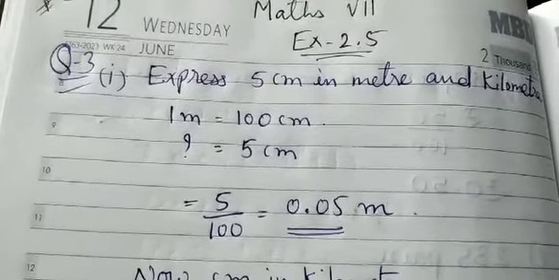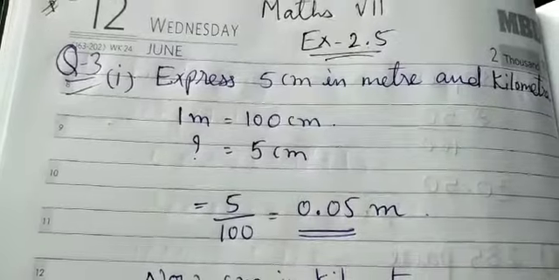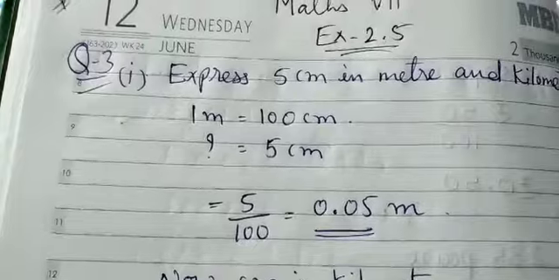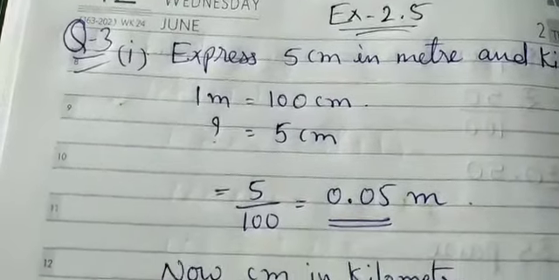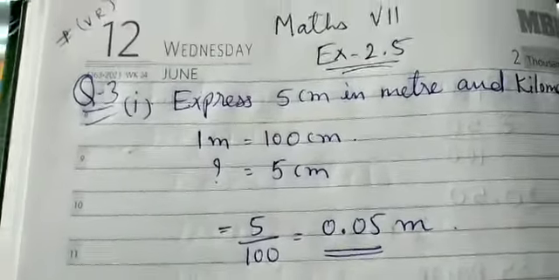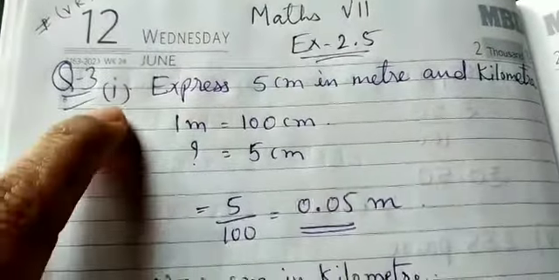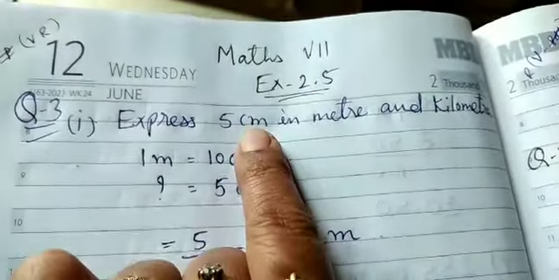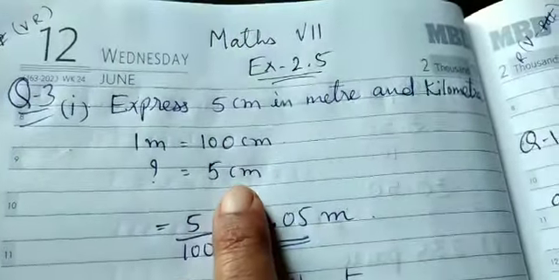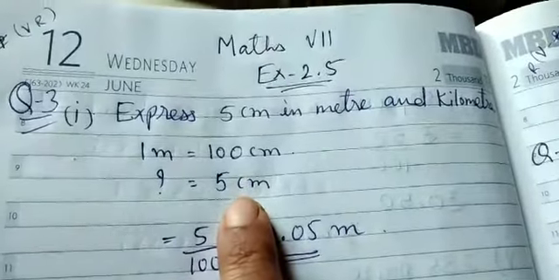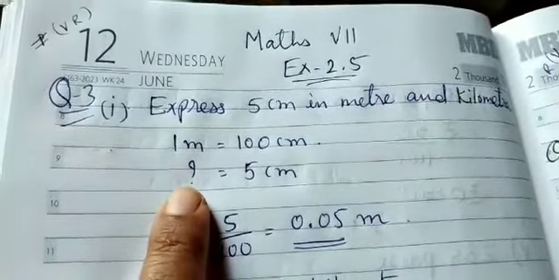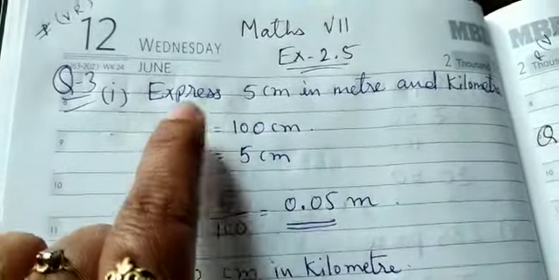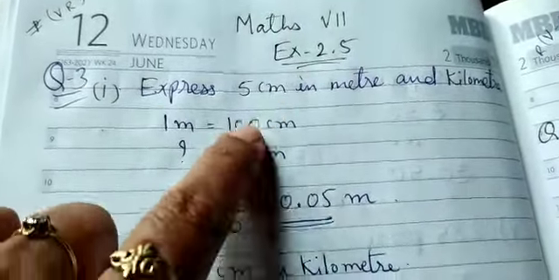What's the value of 1 meter? If you compare meter with centimeter, 1 meter is equal to 100 centimeter. Here you can see I have made two parts: 1 meter, 100 centimeter. Then how many centimeter is given to you? 5 centimeter, right under the centimeter part. 5 centimeter is equal to how many meters? So you can see you have to divide, when you cross multiply, 5 ones are 5 multiplied by 1 divided by 100.